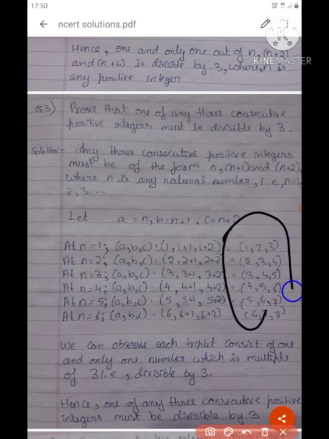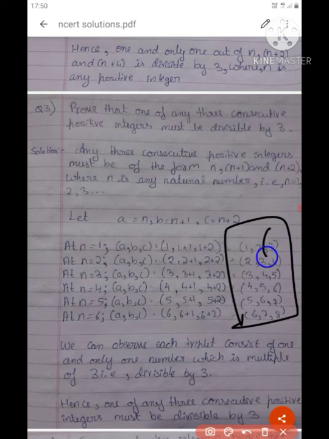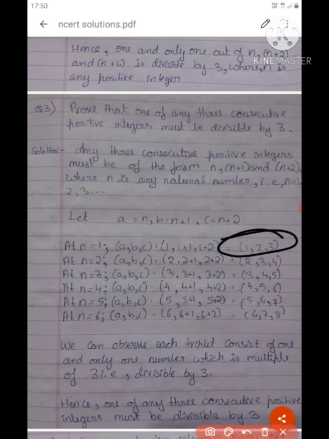So these are the triplets we get. These are the consecutive triplets, right? Over here 3 is there, which is divisible by 3. Over here 3, again here 3. If we take n equals 4, 6. If we take n equals 5, again 6. N equals 6, we'll get again 6. These are all divisible by 3 itself, right? In each and every consecutive triplet, we are getting one number which is divisible by 3.